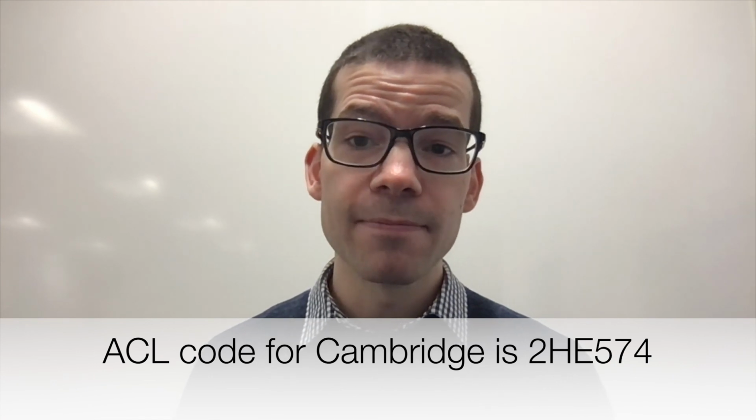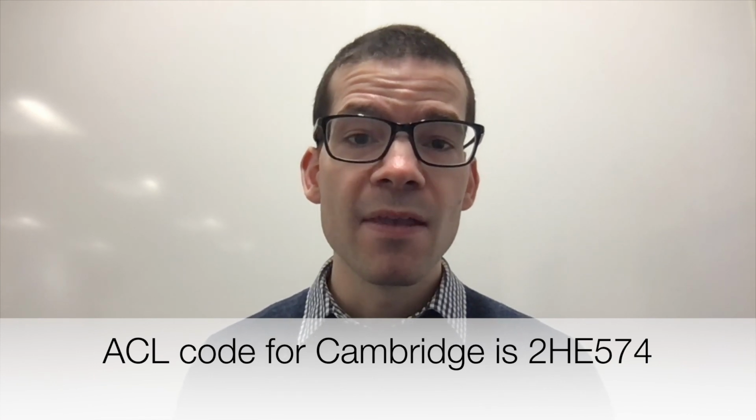The ACL code for Cambridge campus students is shown below now. And the ACL code for Chelmsford campus students is on screen now. Further information, including guidance on the supporting documents you need to submit as part of your application, is available on ARU's web pages at the address shown below.